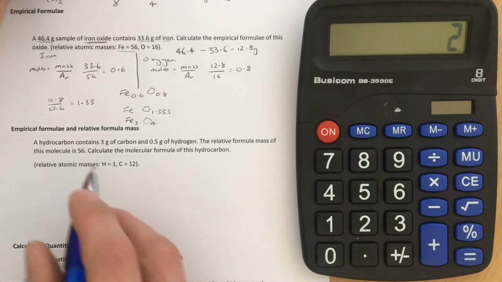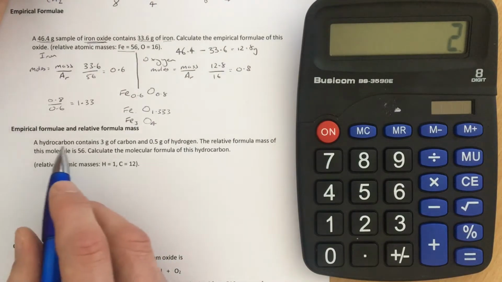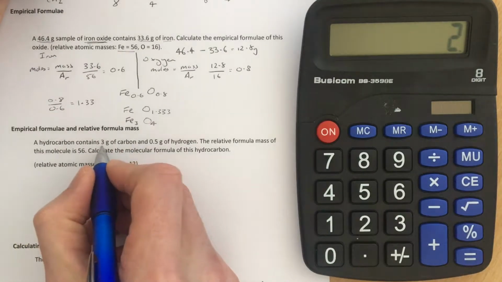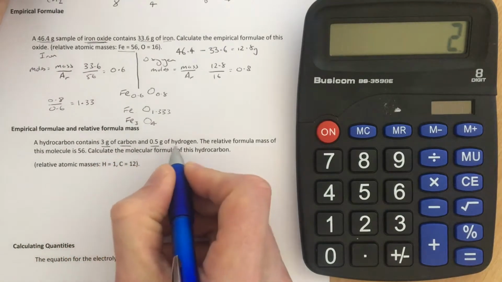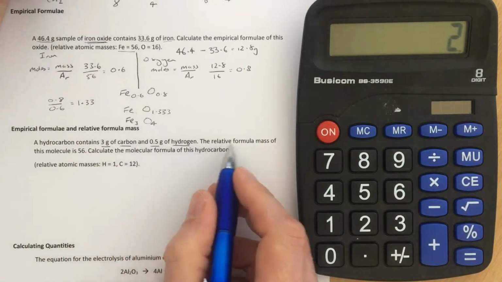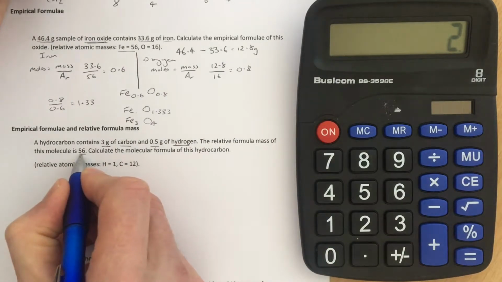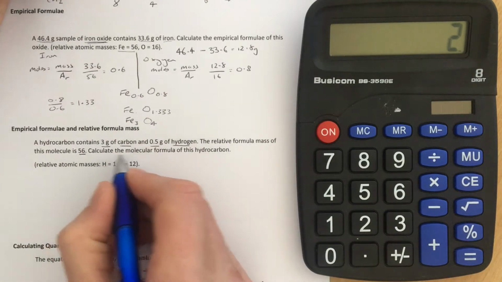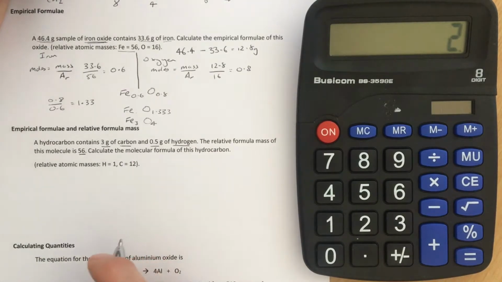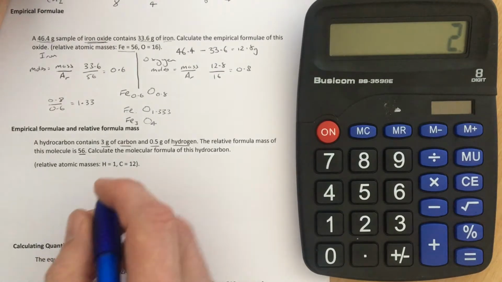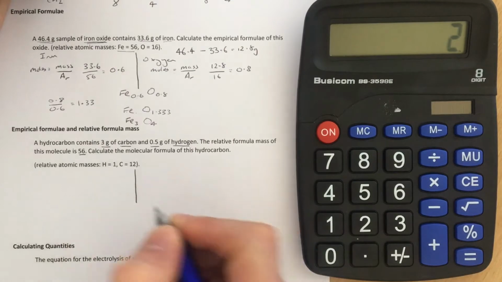Right, so we've got an example of this type of question here. A hydrocarbon contains 3 grams of carbon, 0.5 of a gram of hydrogen. The relative formula mass of the molecule is 56, and it wants you to calculate the molecular formula. So the first thing we need to do is calculate the empirical formula. Same as before, line halfway down.